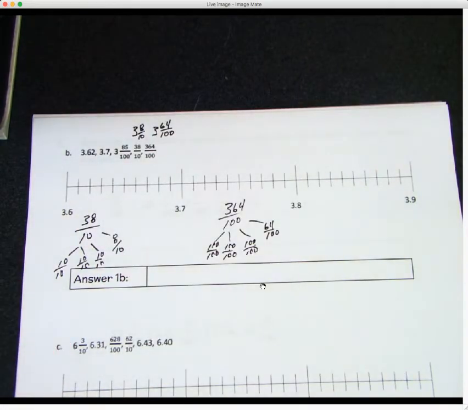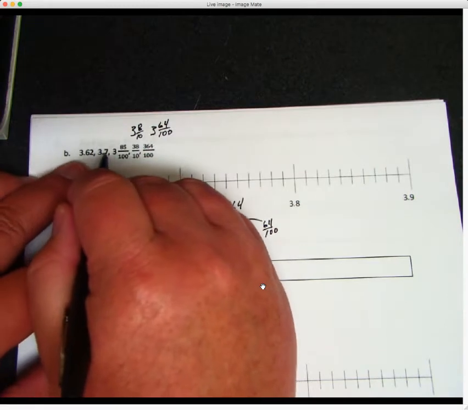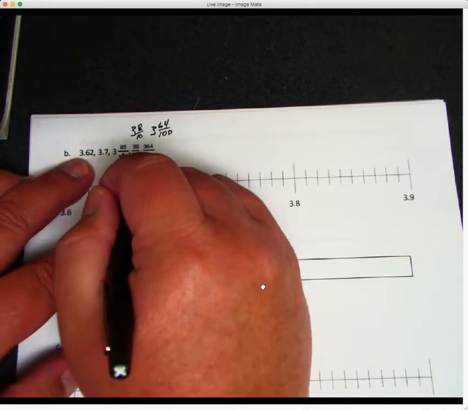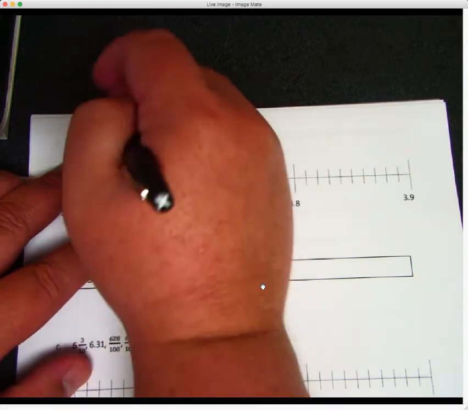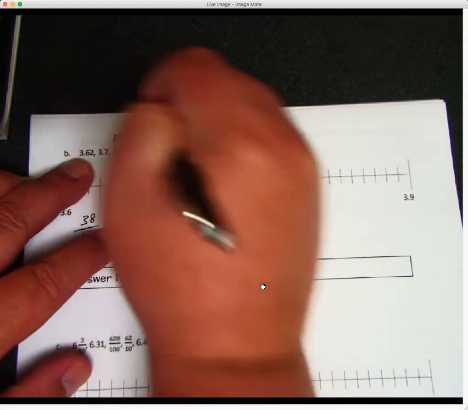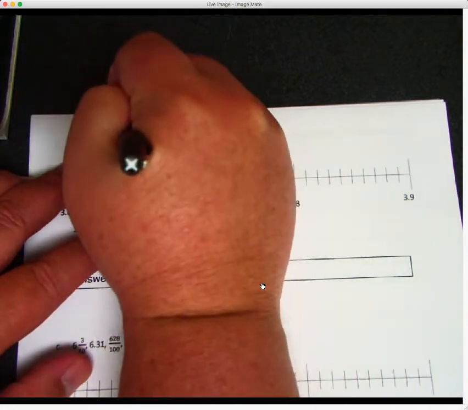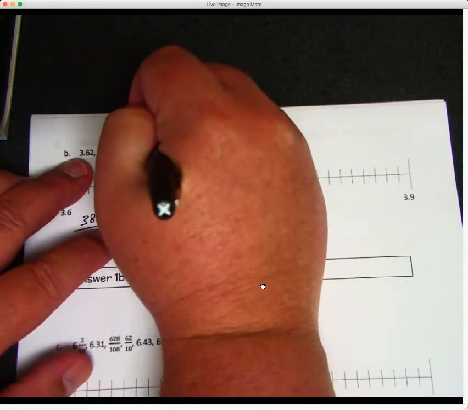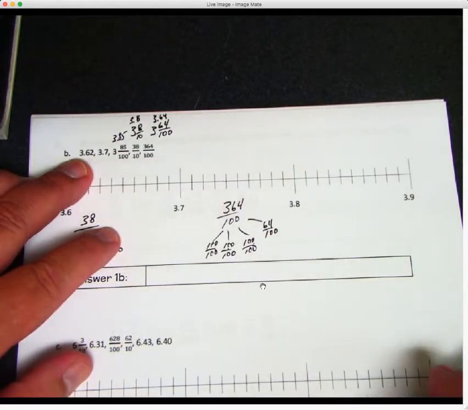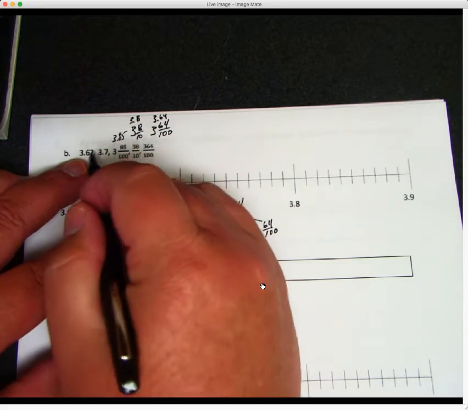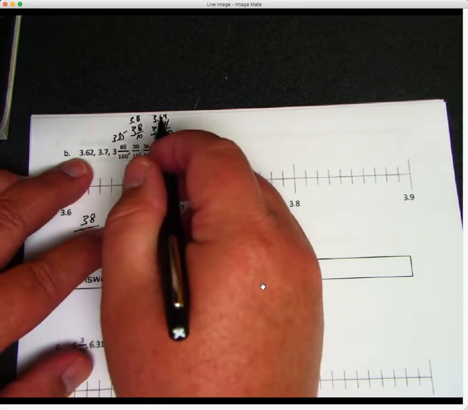So 38 tenths is the same as 3 and 8 tenths. And 364 hundredths is the same as 3 and 64 hundredths. Okay, so be careful on these. Now all of them have a whole number of 3. So now I'm going to start looking at the tenths place. I've got a 6 in the tenths place, a 7 in the tenths place, and 8. And 85 hundredths, what does it look like? 3.85. 3 and 8 tenths would be 3.8. 3 and 64 hundredths would be 3.64. I just about have to write these as decimals for me to see them or I get confused.